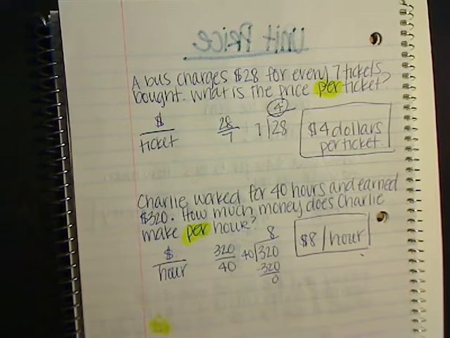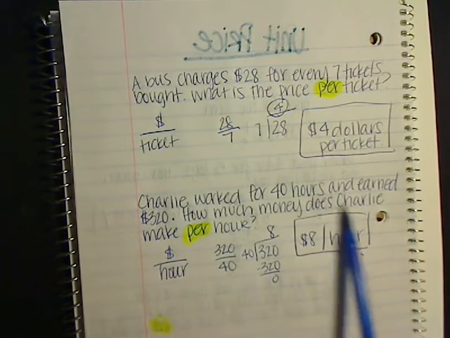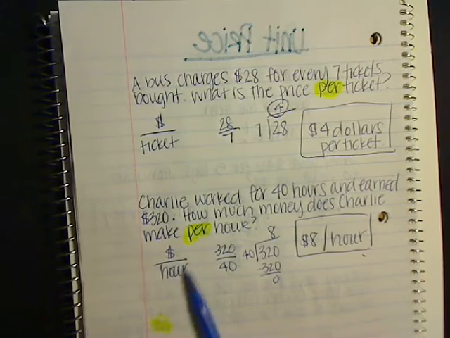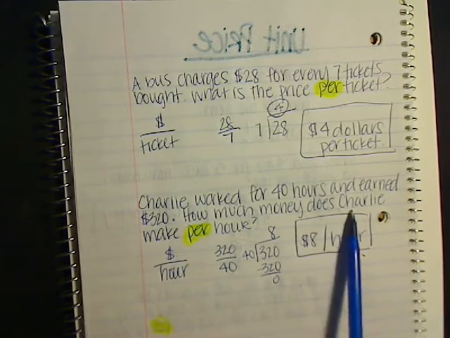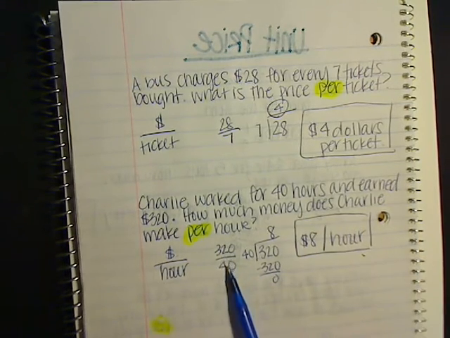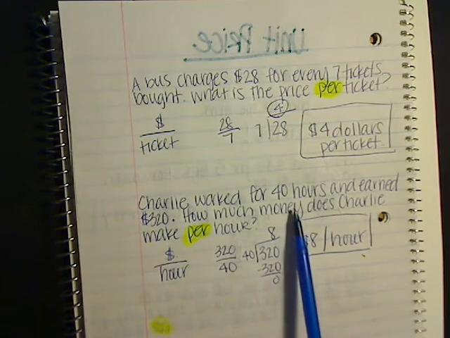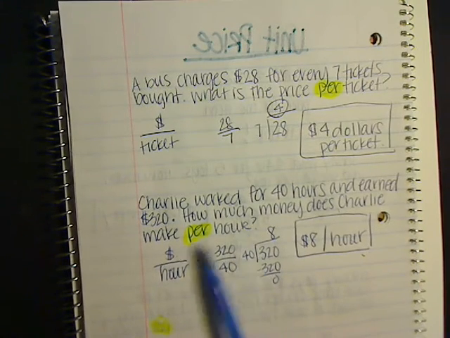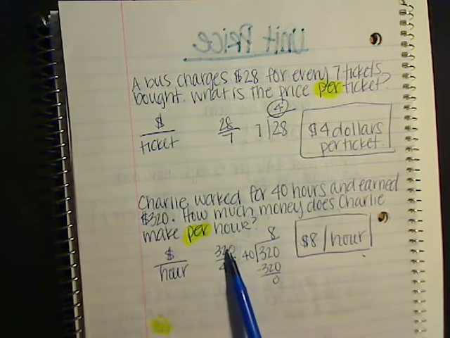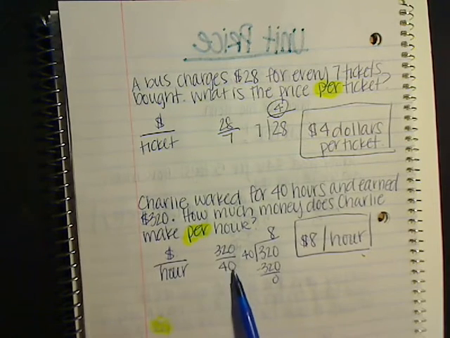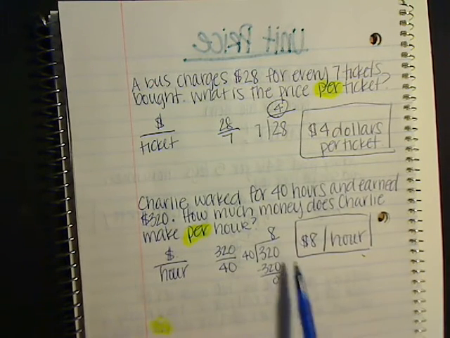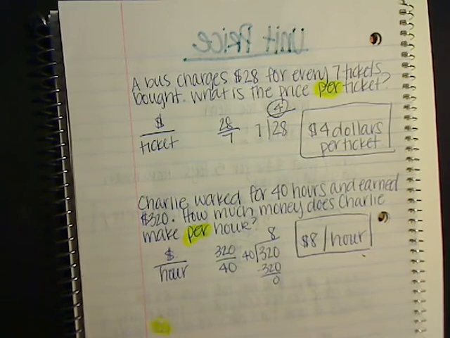Okay, so this is an example of unit price. It's exactly like unit rate, but we're dealing with money. Remember, it's very important that you read your question and you set up your rate appropriately, by whatever it's asking you, so that you divide the right numbers. So money per hour. You divided and you got the correct answer. All right, so that's unit price.